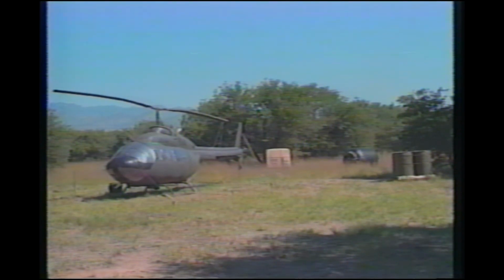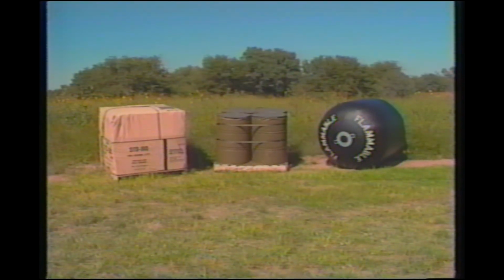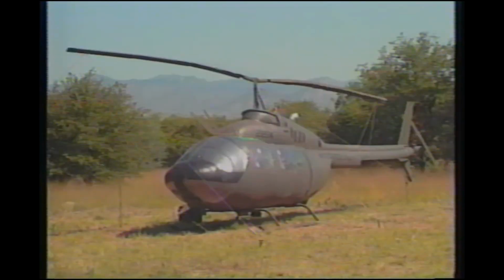The inflatable deception devices consist of 4 inflatable decoys. 3 of the decoys are small, standalone devices requiring only inflation, while the 4th, the helicopter, requires continuous pressurization and is supported by an internal framework.